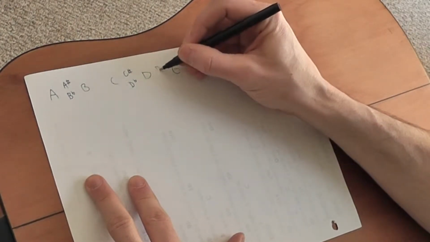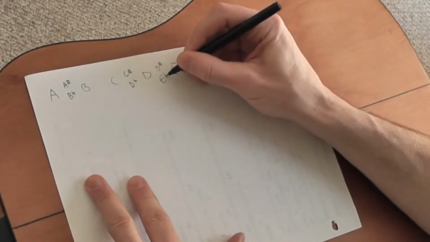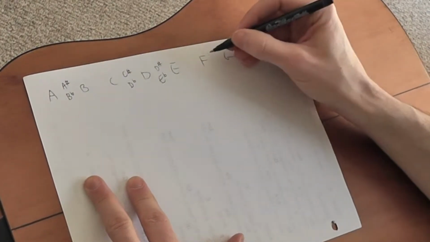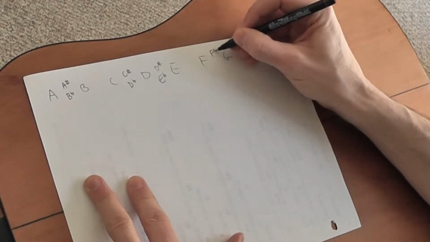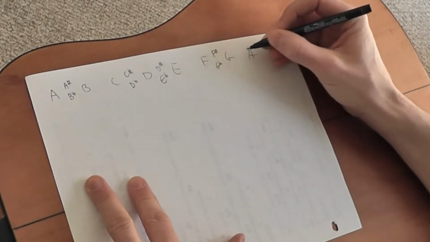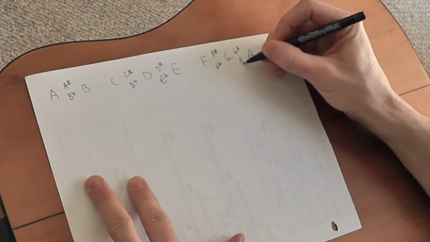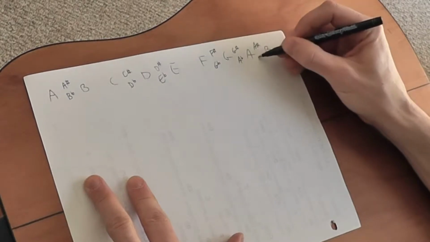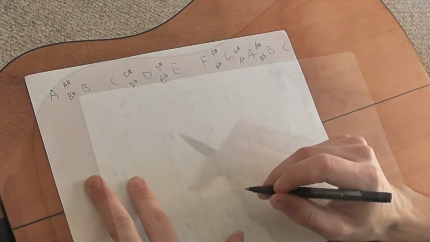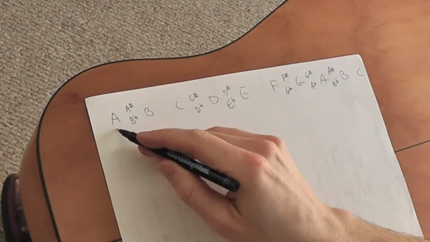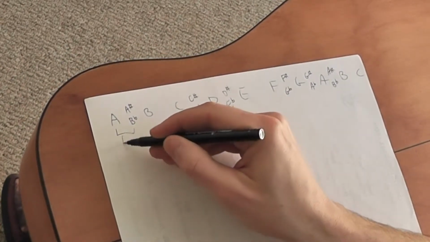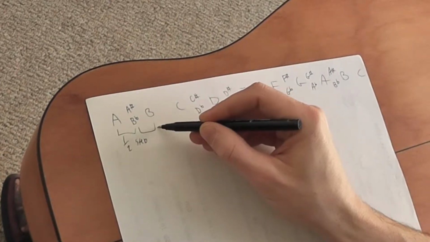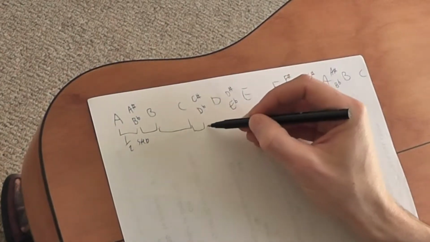D to E also there's D sharp or E flat. And now E to F is the other exception. And from F there's F sharp or G flat. You've got G sharp, A flat, A sharp, or B flat. And so we call the musical interval between each of these one half step. There's a half step between each of these notes.